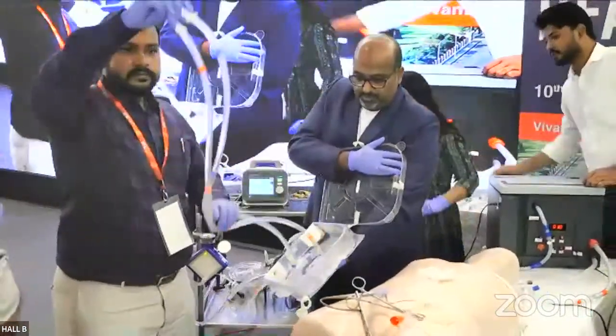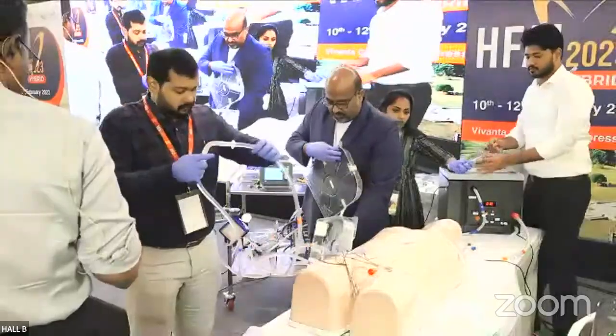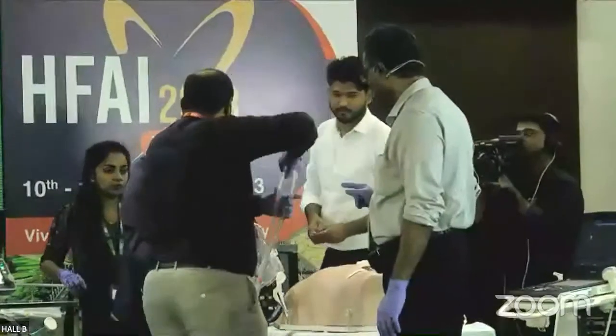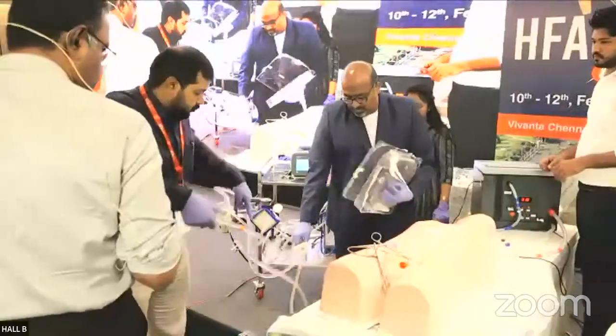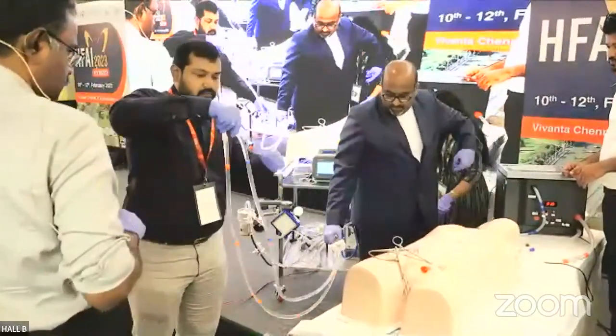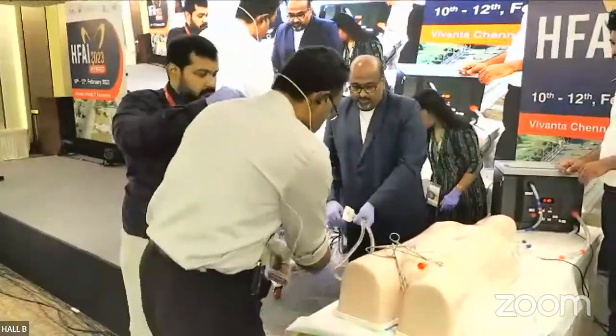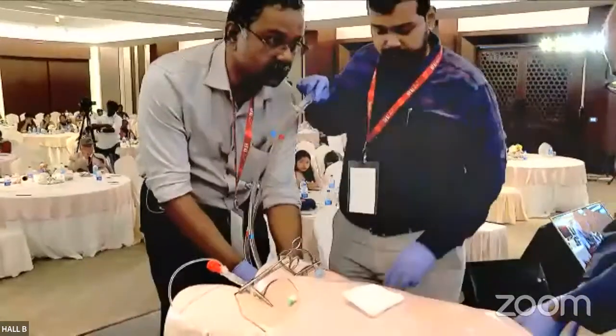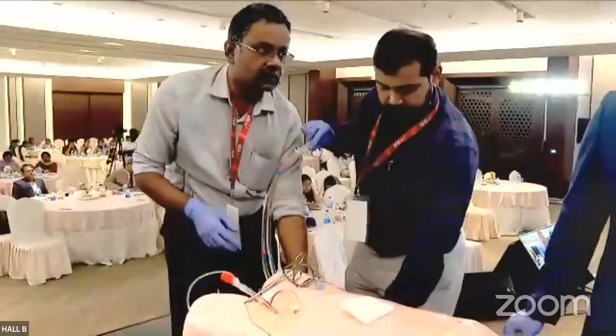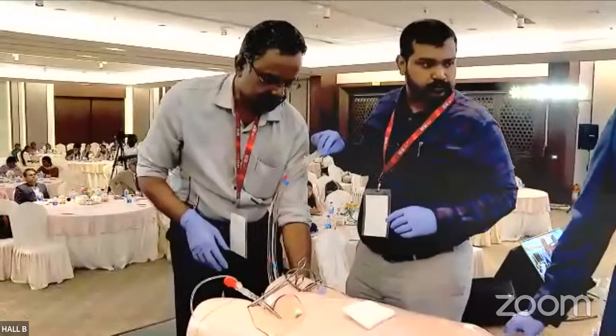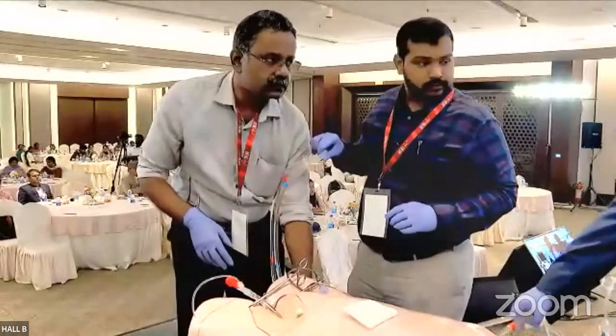Once everything is taken, the circuit is primed and kept ready. So we are going to connect this to here. Artery. Yeah, the tubing clamp is also there.